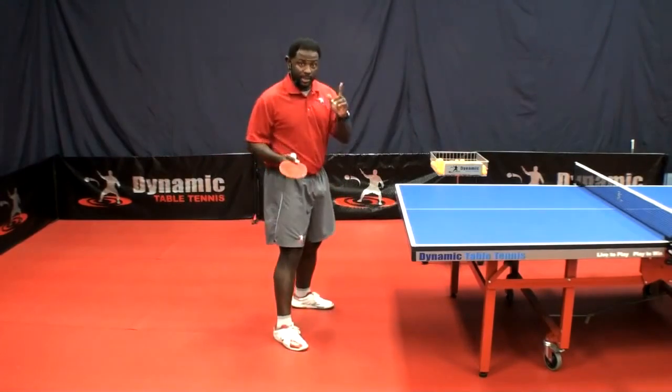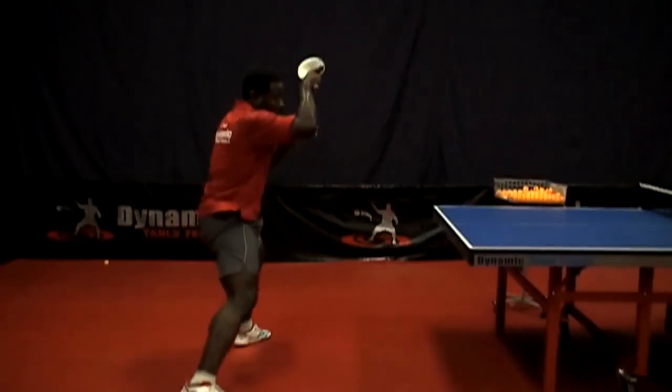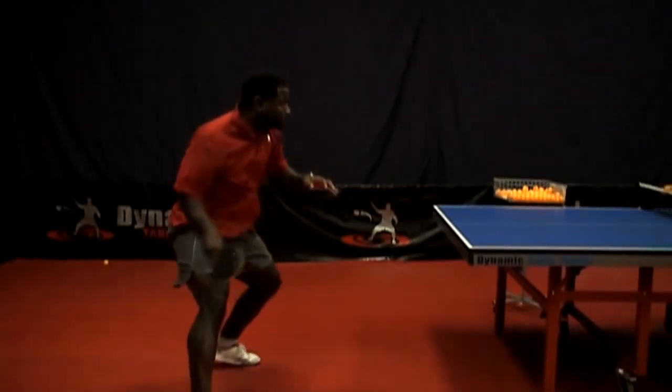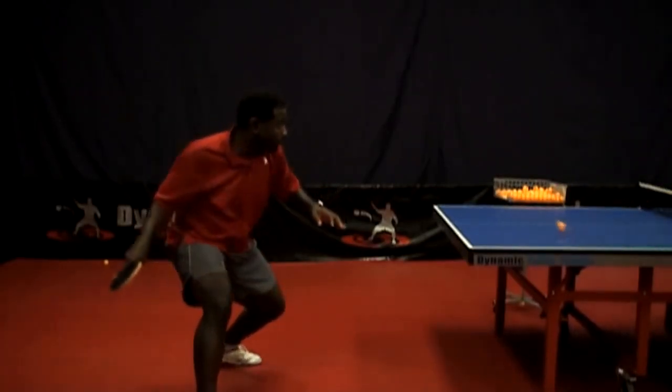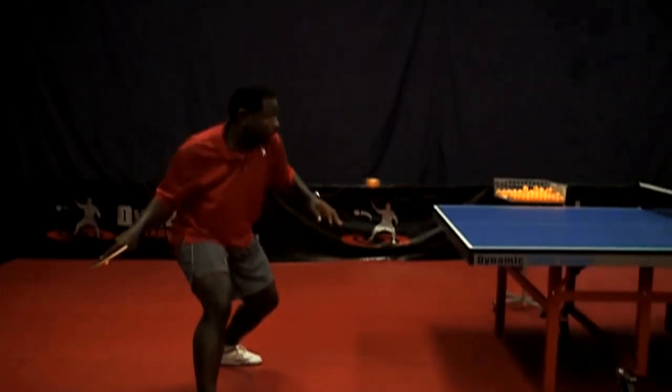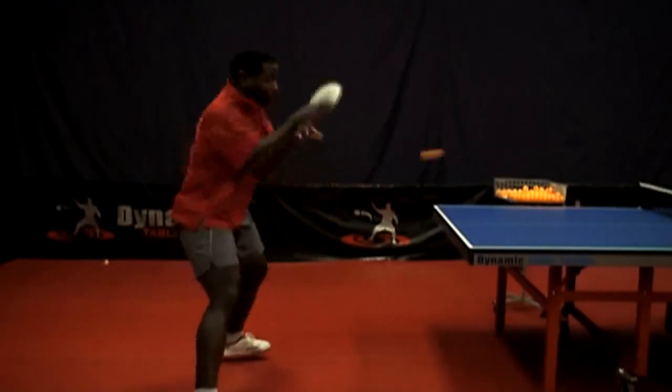That actually went fast, but I'll slow it down. And what you're going to do is start out with picking up the left foot. And as the left foot lands, you're already picking up the right foot. And when the ball hits the table, you should have your stroke loaded. And top of the bounce meets the middle of your stroke.